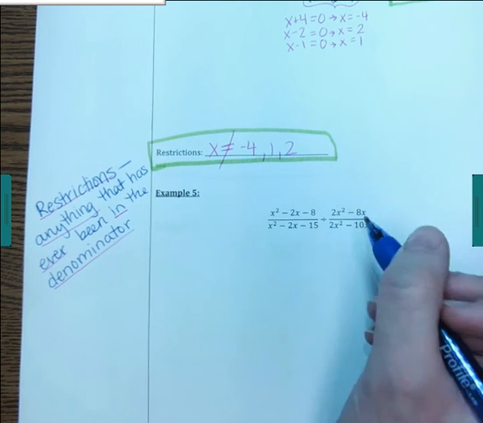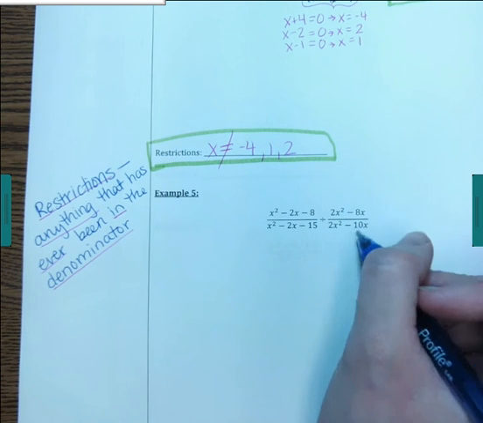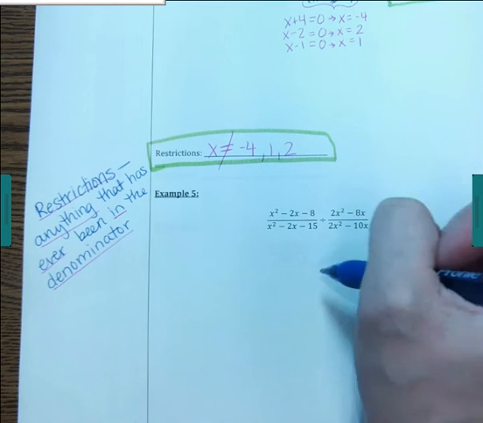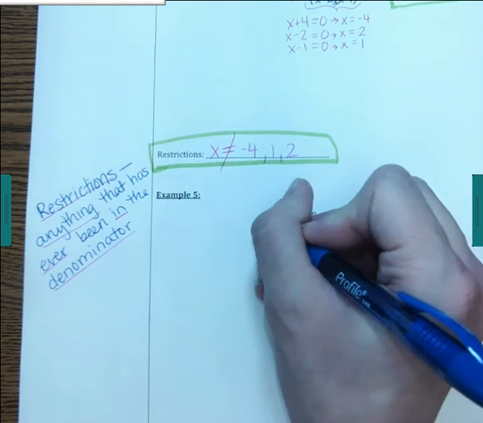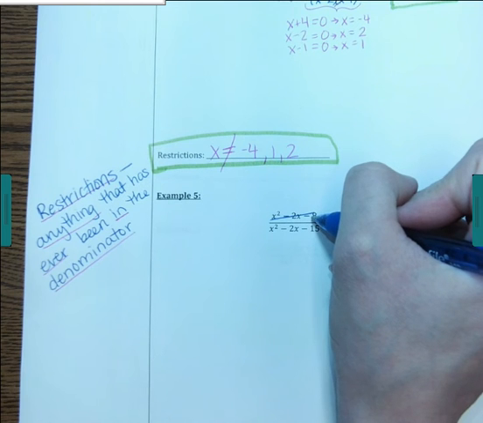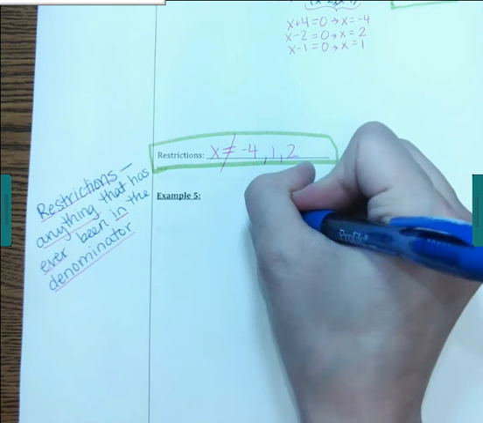Okay, so trinomial, trinomial, binomial, binomial. So I'm going to go ahead and factor everything out, and then I'm going to flip. So this is going to be a minus 4 plus 2.